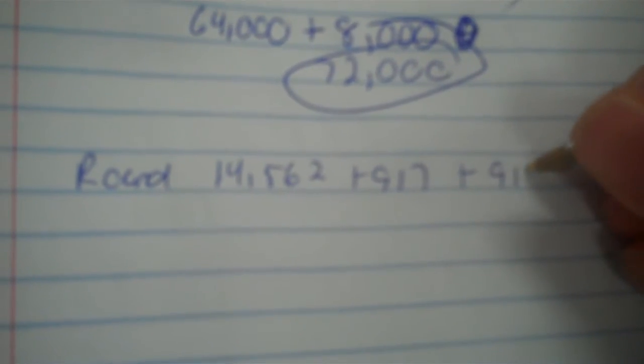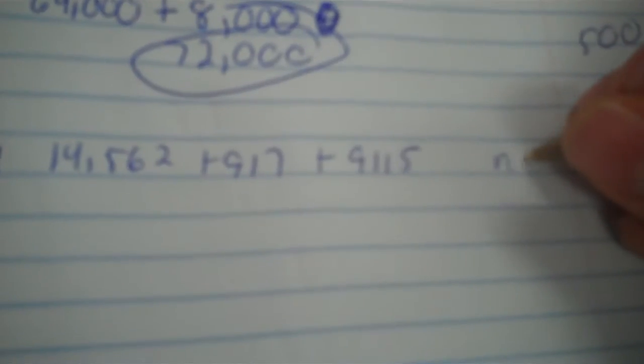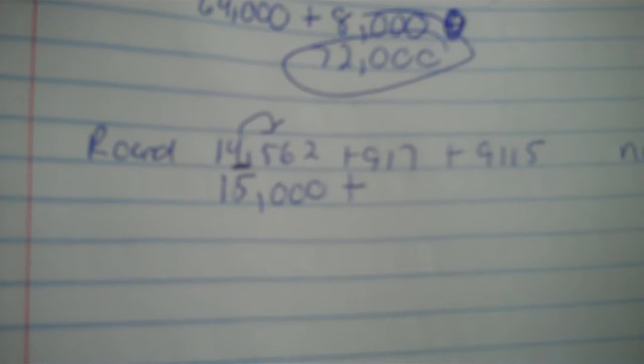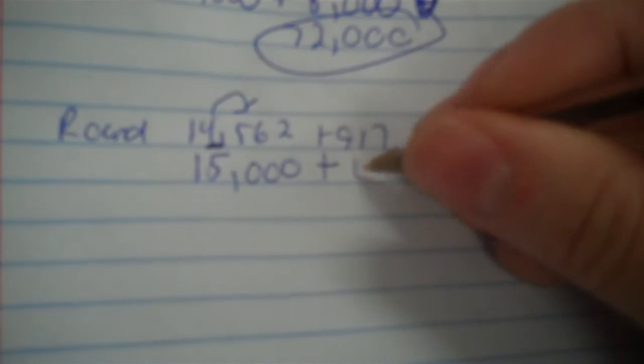You've got 14,562 plus 917 plus 9,105. Okay, again, nearest 1,000. Okay, so 4 is in the thousands place. Well, since it's a 5, it's going to go to a 5. So 1, 5, 15,000. There is no thousands place. Half of 1,000 is 500. Now, since that 917 is over 500, okay, we're going to round it up to 1,000.